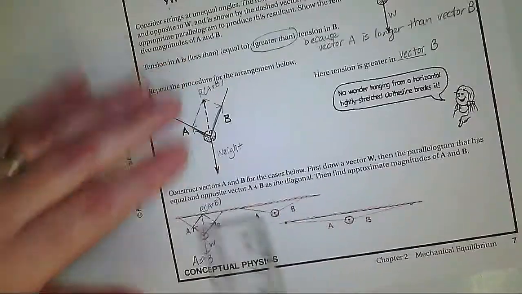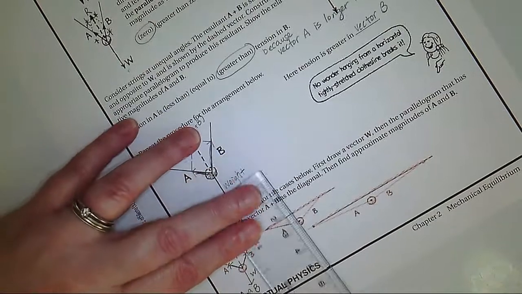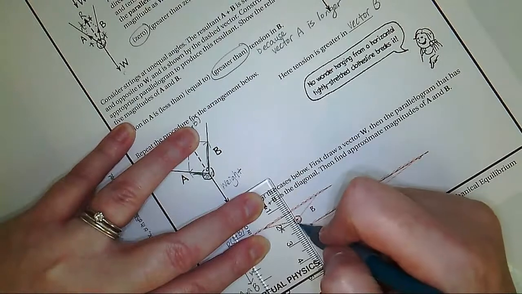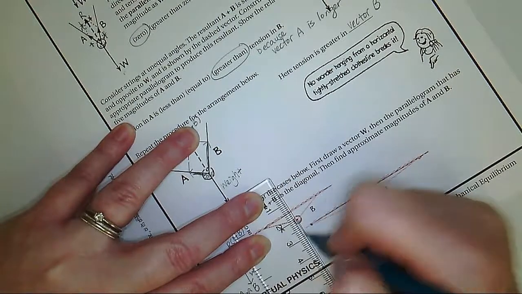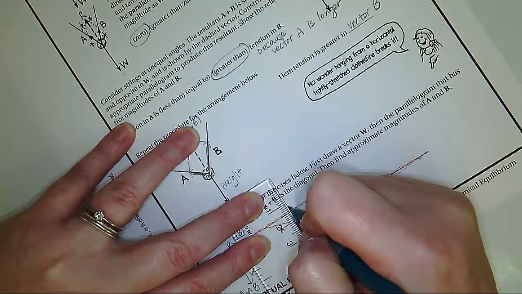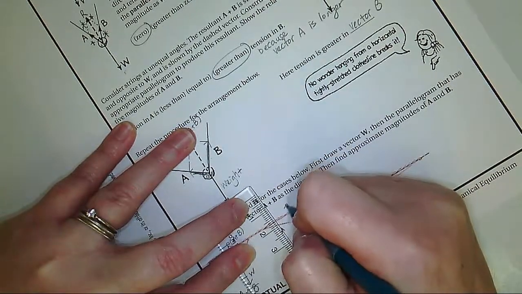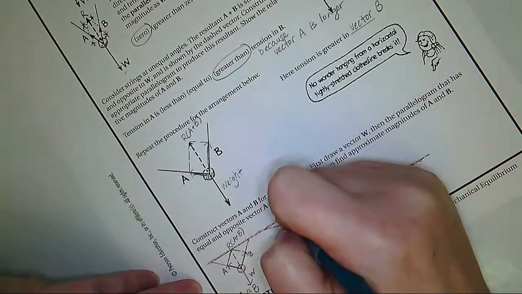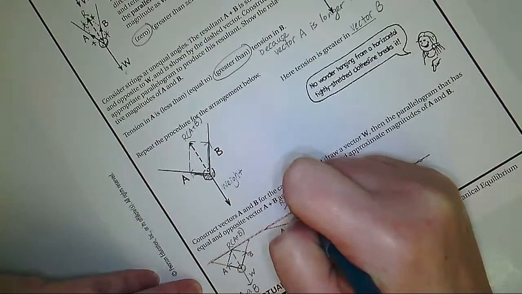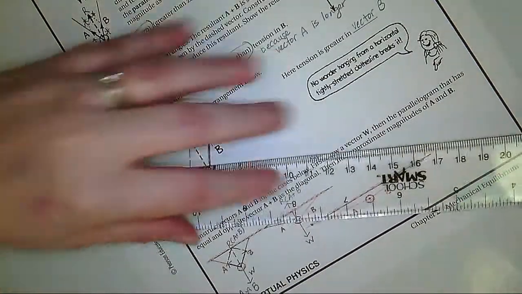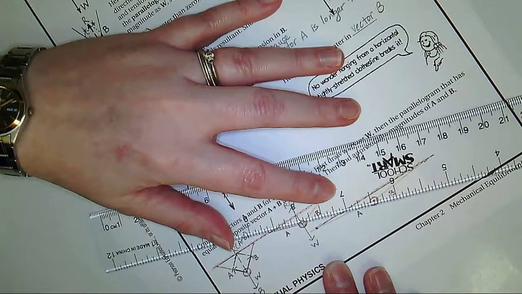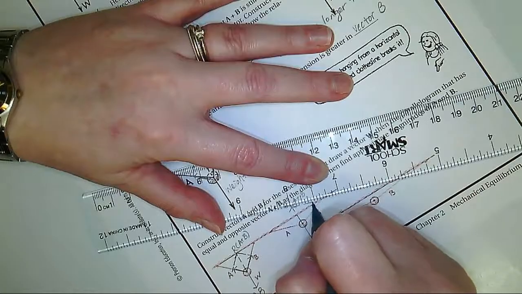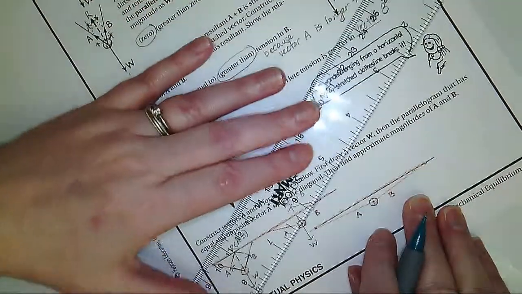So we'll do the next one. Our weight is still not going to change. So I'm going to try to do it a little bit more quickly. Putting my 2, I'm going to go down 1 centimeter, and I'm going to go up 1 centimeter. So here's my weight W. Here's my resultant A plus B. So now again, I do the same thing. Here's my A. Here's my B.